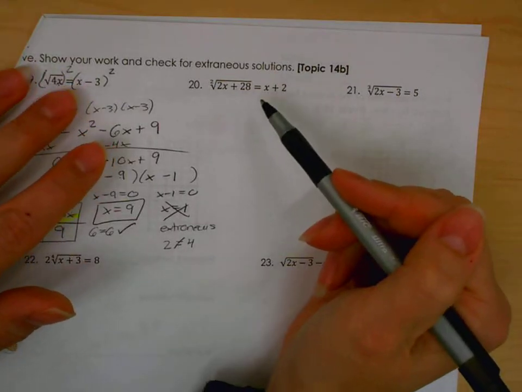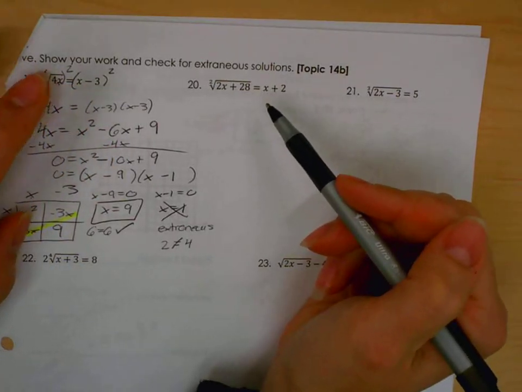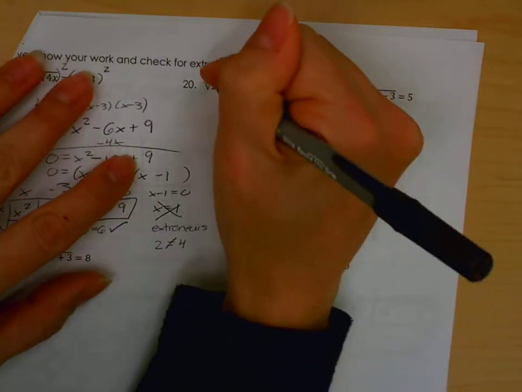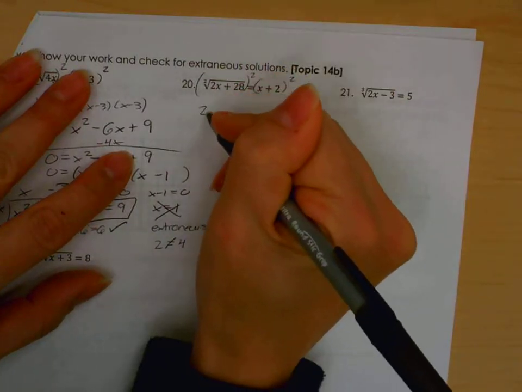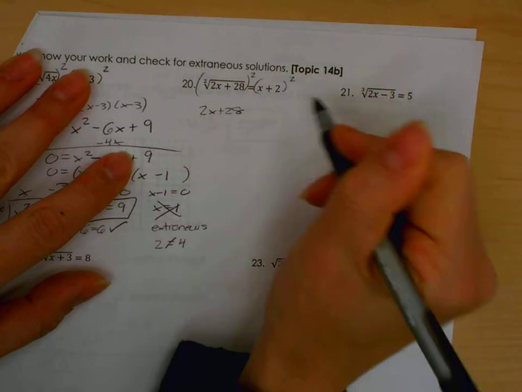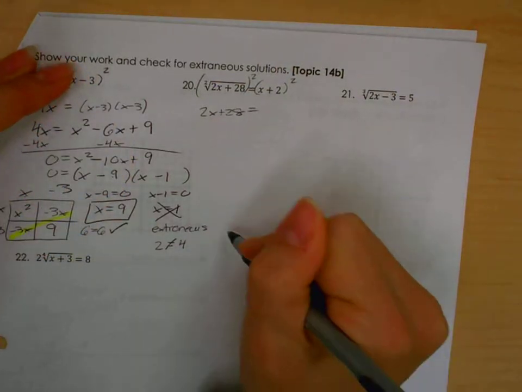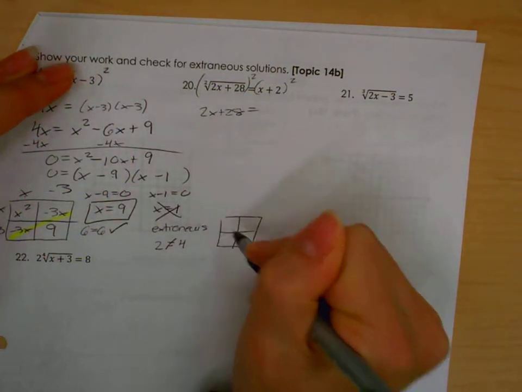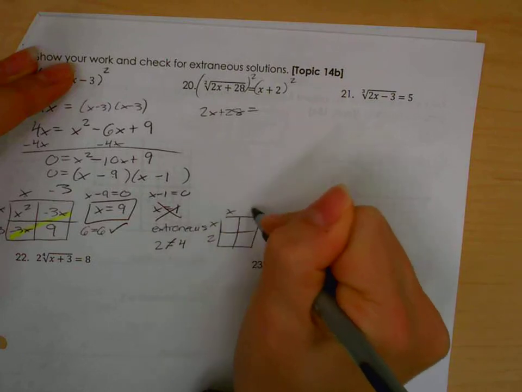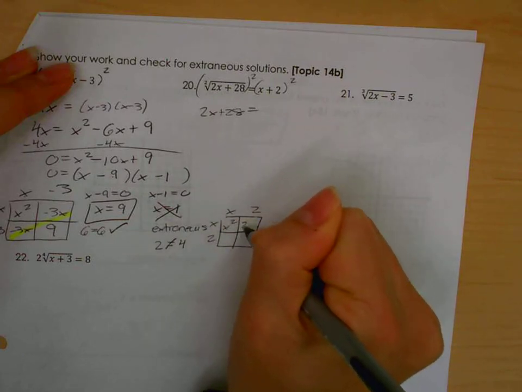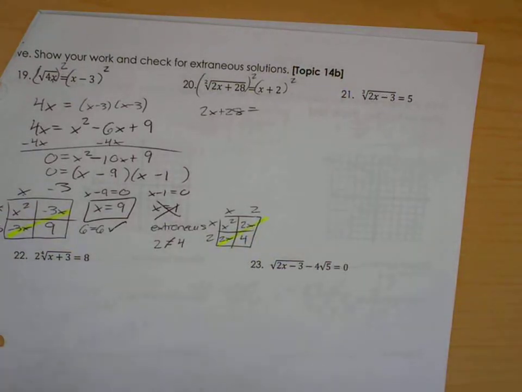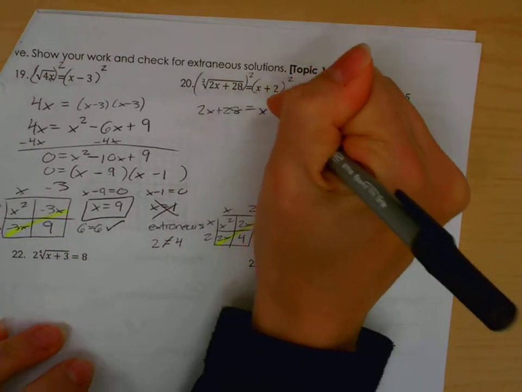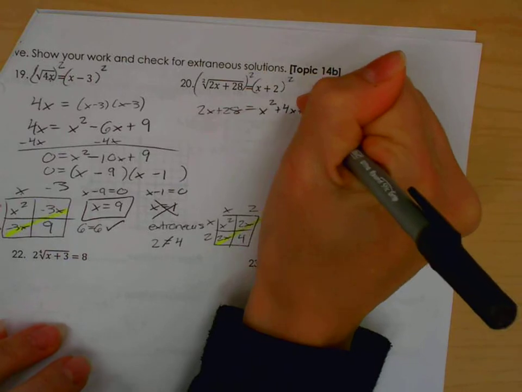Okay, so this next one, again, I'm taking a square root, so I need to square both sides. When I square this side, I get 2x plus 28. Squaring this side, I'm going to want to box it out. I've got x and 2 and x and 2. So x squared, 2x, 2x, and 4. These are my like terms. So I get x squared plus 4x plus 4.